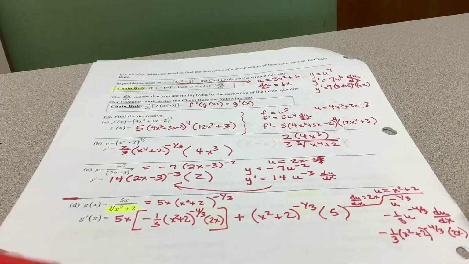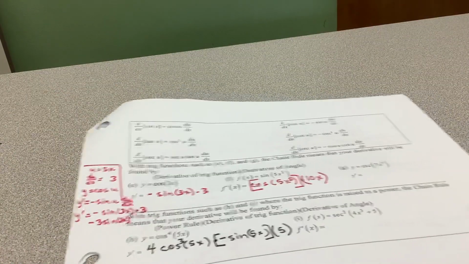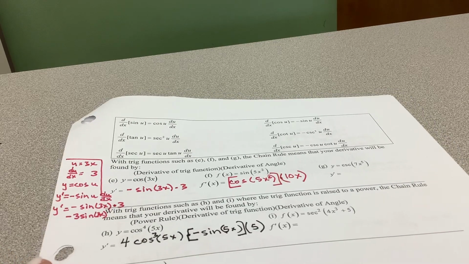I'm going to turn over. We got to a couple here that we didn't quite finish.